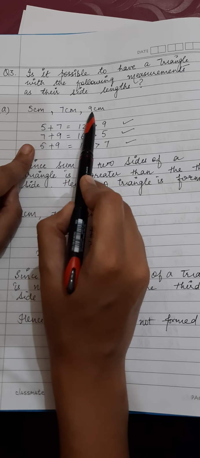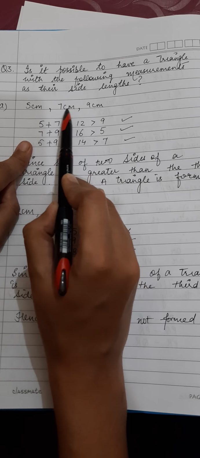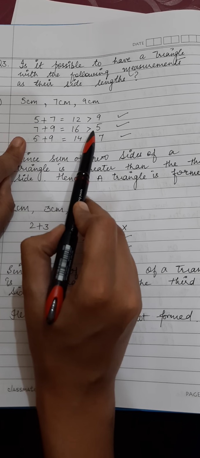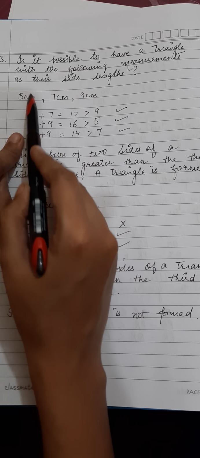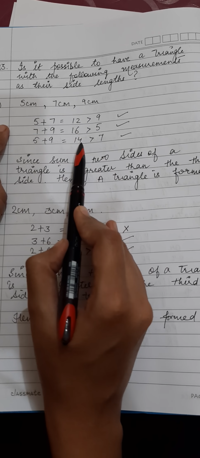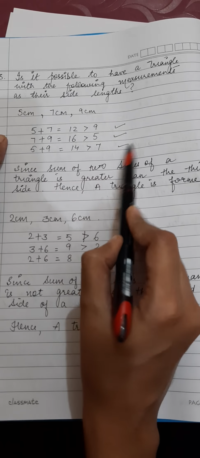Let us take 7 and 9. 7 plus 9 is 16, and this 16 is greater than the third side, so this is also correct. Now what is left? 5 and 9. If I add 5 and 9, this gives me 14, which is greater than 7. This is also correct.